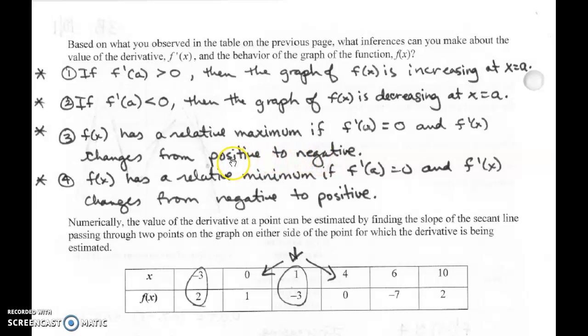So if the function goes from a positive slope to a negative slope, so in other words, the derivative goes from positive to negative. So the function goes from increasing to decreasing. The only way to go from increasing to decreasing is if we hit a maximum at that point.